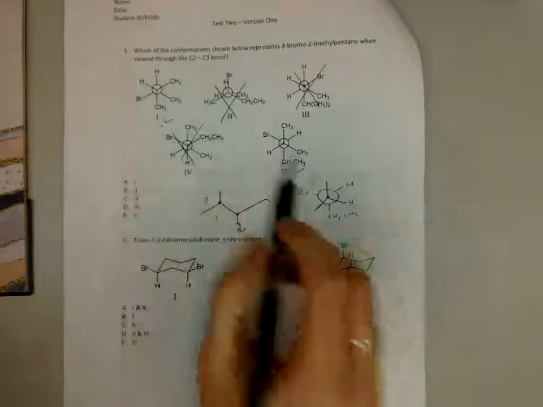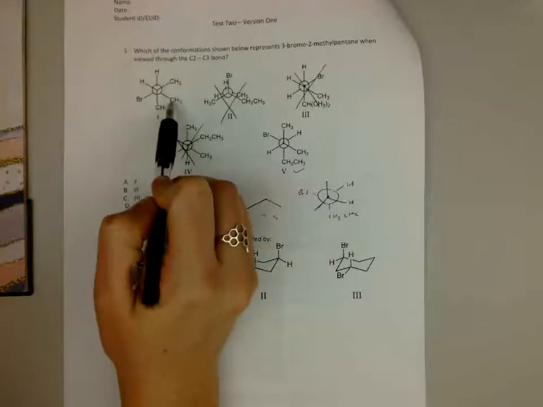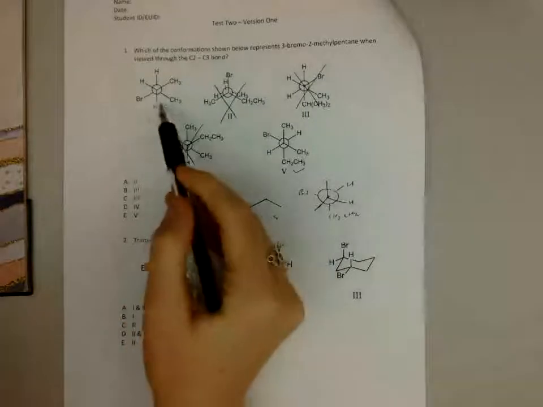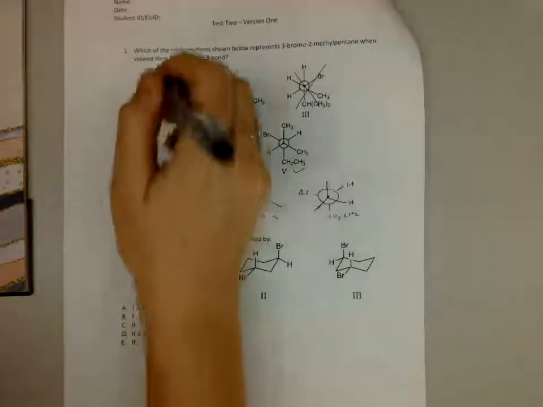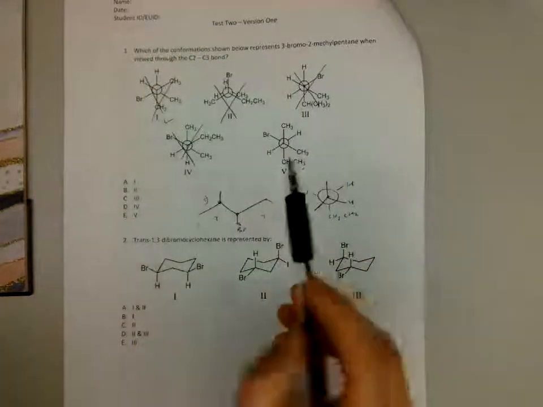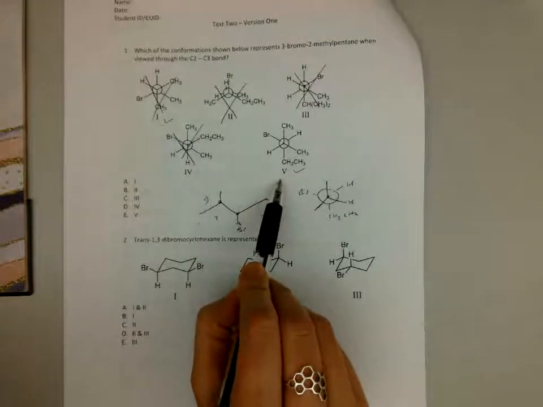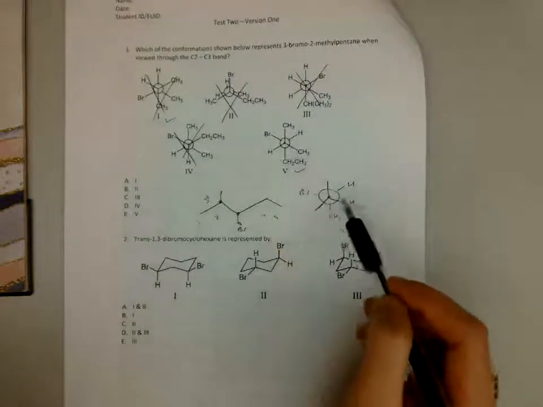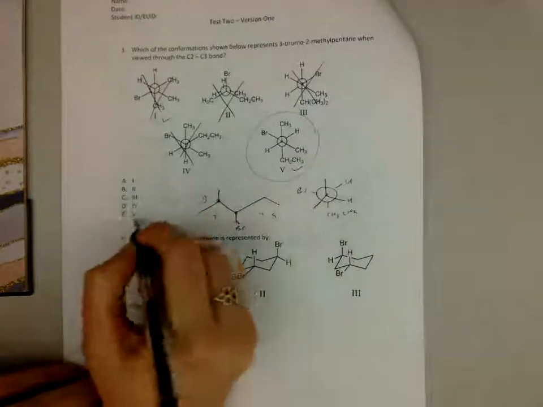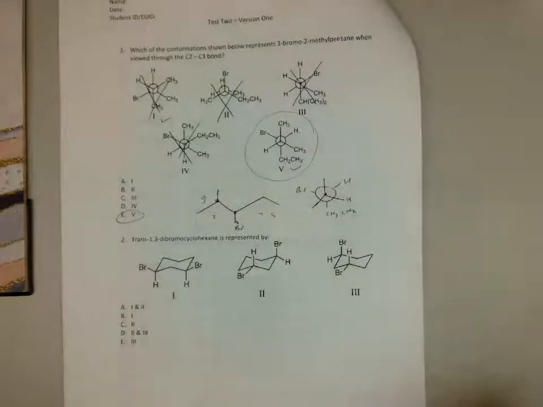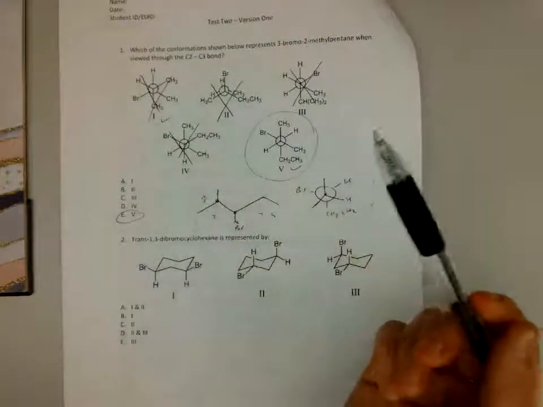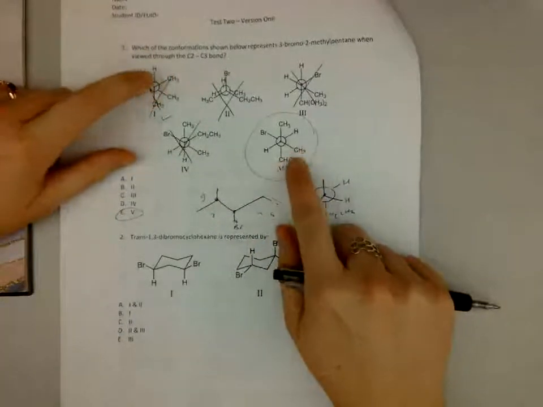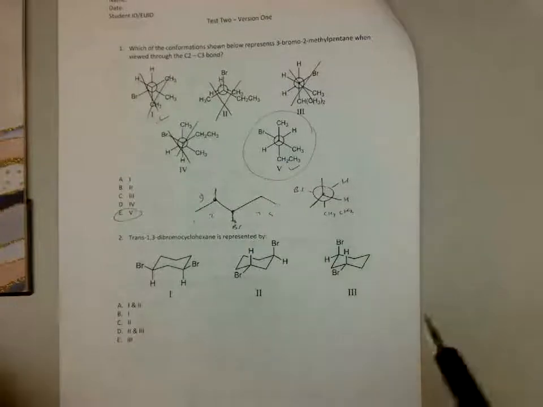Structure 1 doesn't have the CH2CH3. It has a total of only 1, 2, 3. It just has 1 methyl on the back carbon. So that one's not right. So the only one that's possibly left would be answer choice 5. Let's look at that and make sure it has a CH2CH3, a bromine, and a hydrogen. So this is your right answer. That's just kind of a test-taking technique. If you narrow it down based on just the front carbon, then you're already down to just 2 answer choices. You have a 50-50 shot of getting it right.